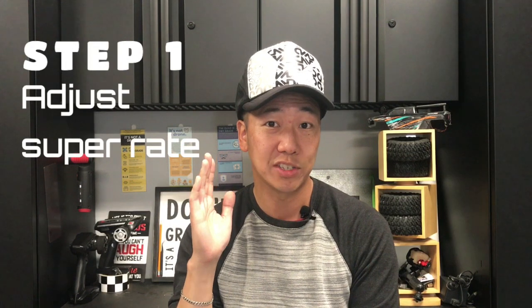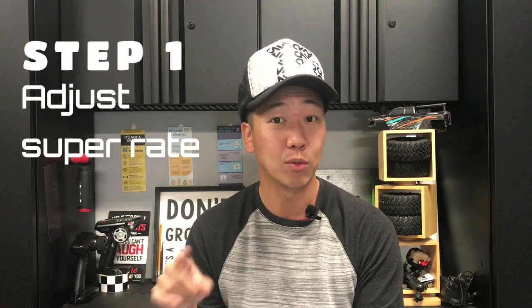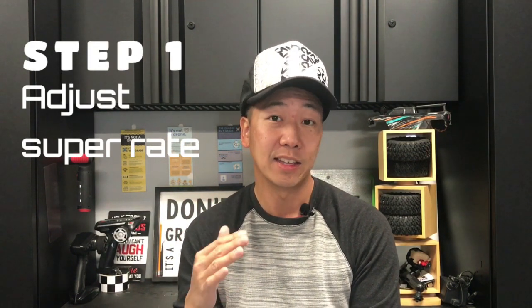And so that is step 2, okay? First we adjusted super rate so that we can complete a roll that's comfortable for us. And then step 2, we adjust the rate so that our quad is not bobbing up and down. As you drop your rate, you will notice that you may need to change your super rate because now your degrees per second has dropped accordingly.